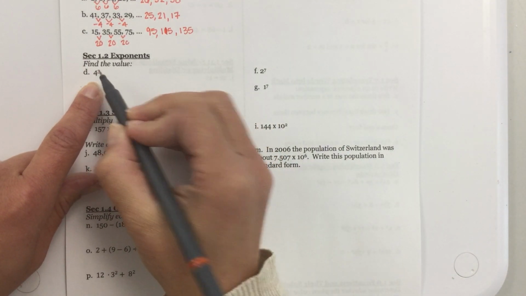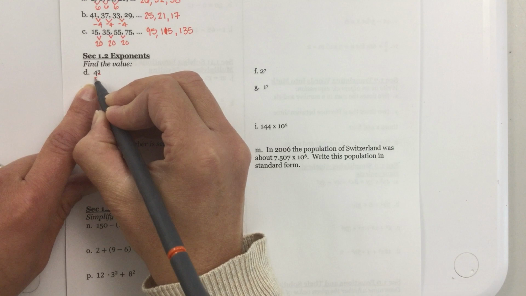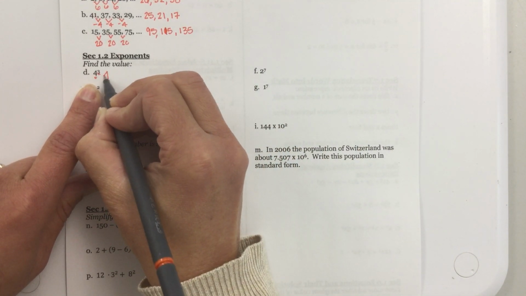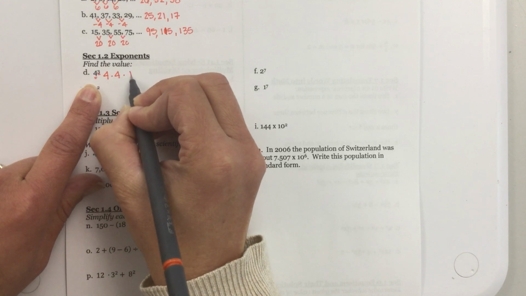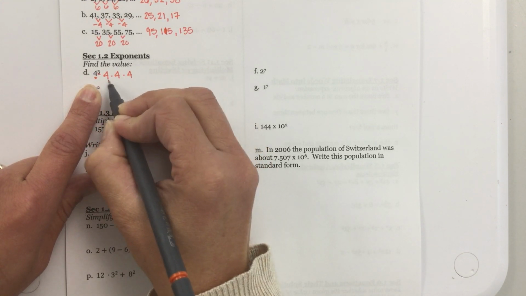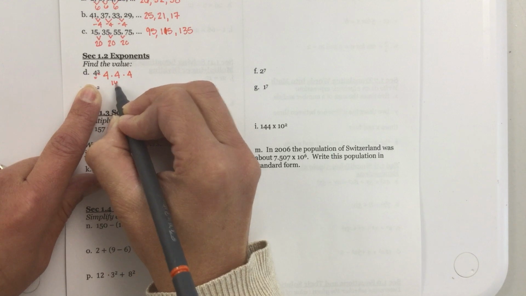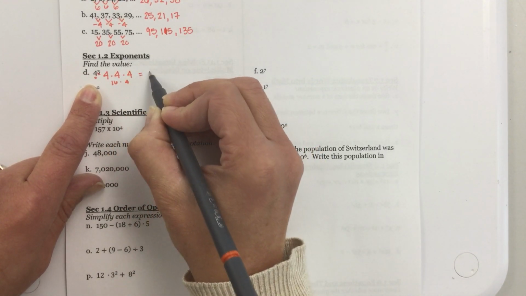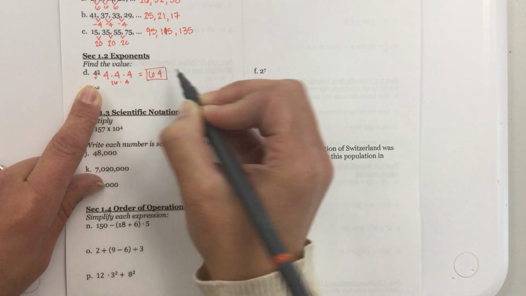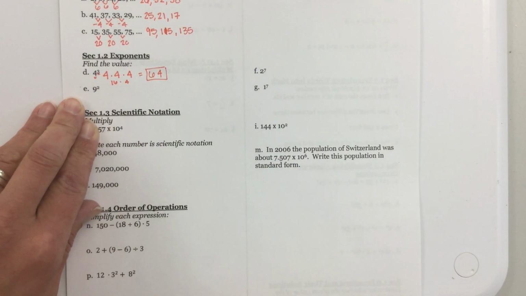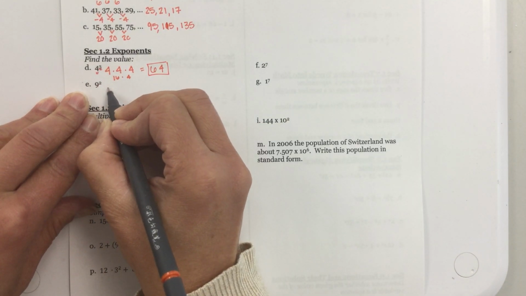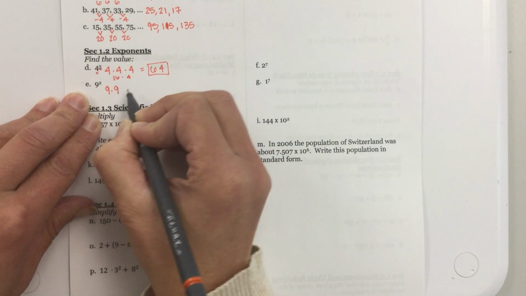Okay. In section 1-2, we talked about exponents. Exponents tell us how many times the base is going to be multiplied by itself. So for example, here I would go 4 times 4 times 4. Yep, 4 times 4 is 16, and then 16 times 4 is 64. The next one, I have 9 to the 2nd, so 9 times 9, 81.